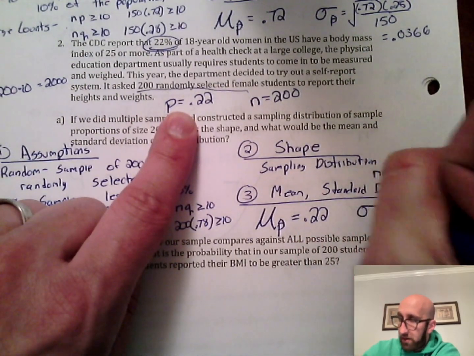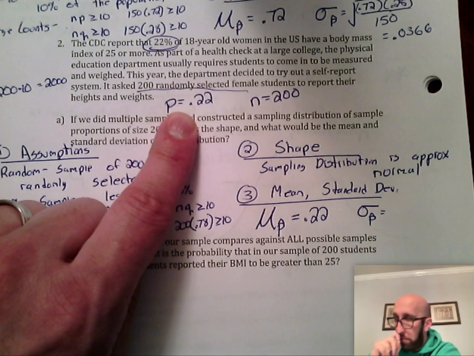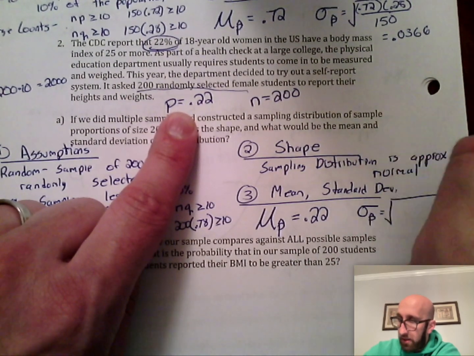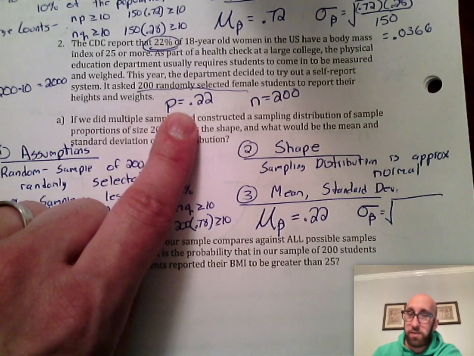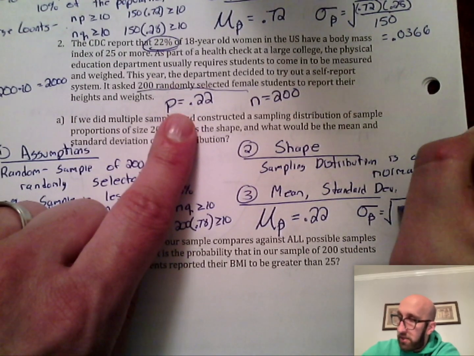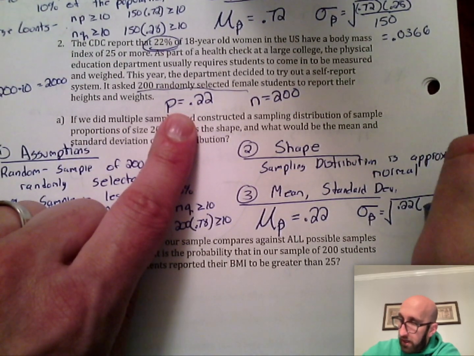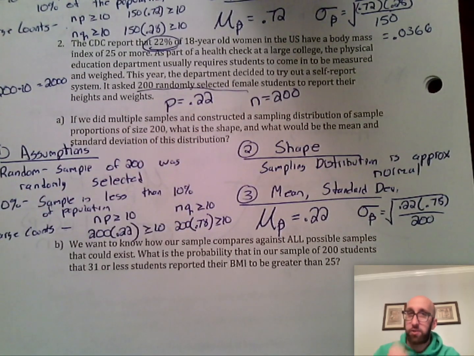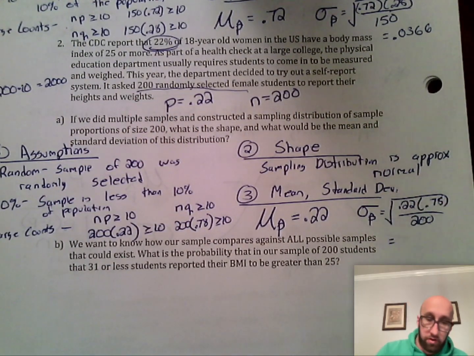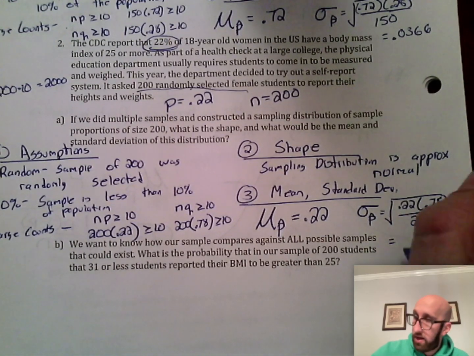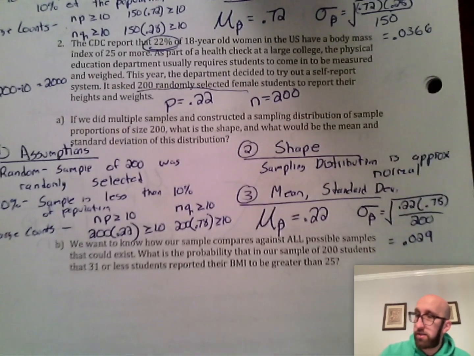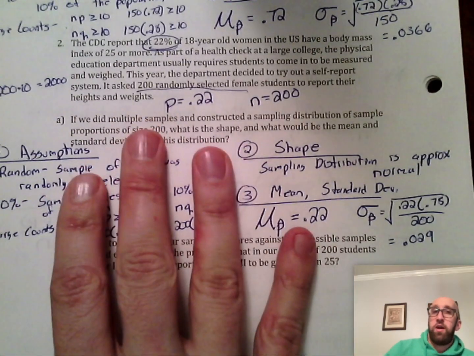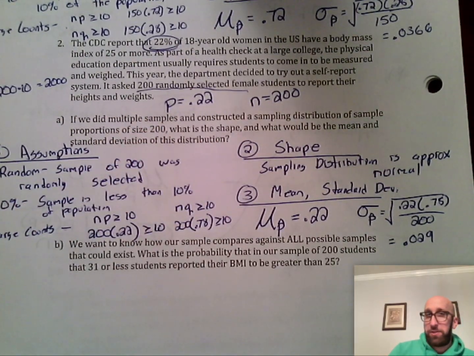If you want to find the standard deviation of all of those sample proportions, well, that is a little bit more complicated. It's the square root of p times 1 minus p divided by n. So that is 0.22 times 0.78 divided by 200, and then we're going to take the square root of it. Again, I'm using old notes here. It looks like I had 0.029 as my calculation. That is sampling distribution stuff.